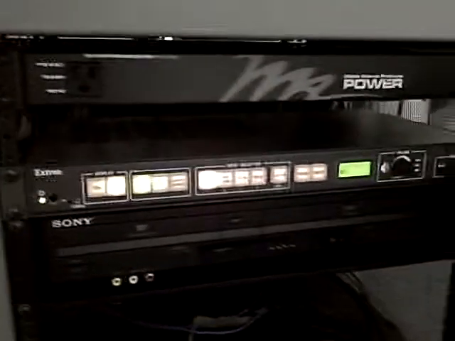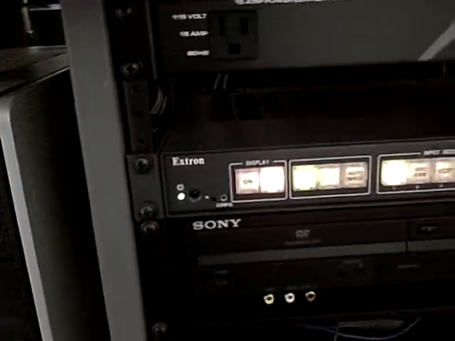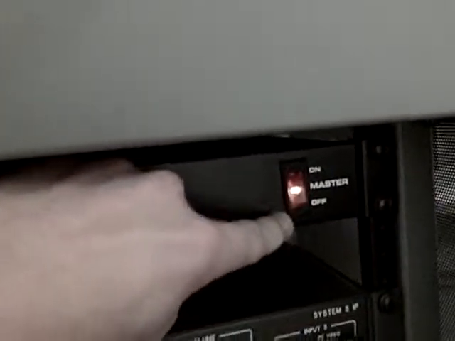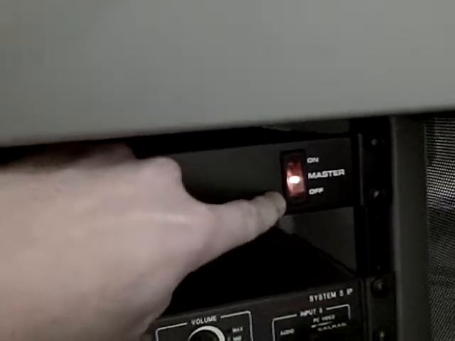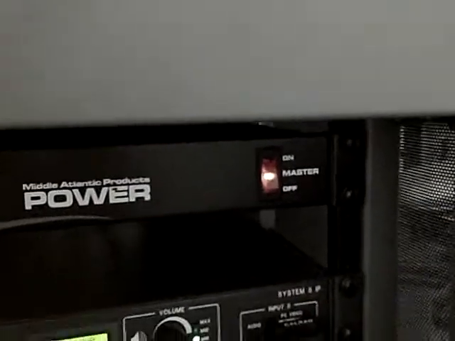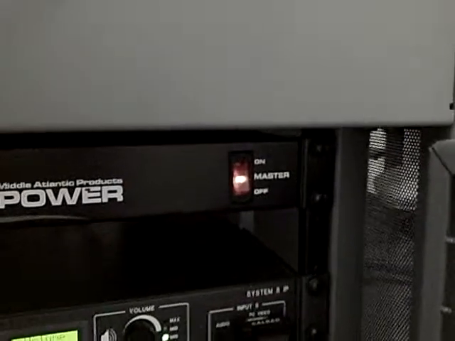Over on this side of the cabinet, this is the switching system, an Extron switcher. Power to the cabinet is supplied through this power supply. This is the master on and off button. In the on position, it is illuminated. When it's off, it's not illuminated. It's a simple toggle switch. If it's not illuminated, you don't have any cabinet power.